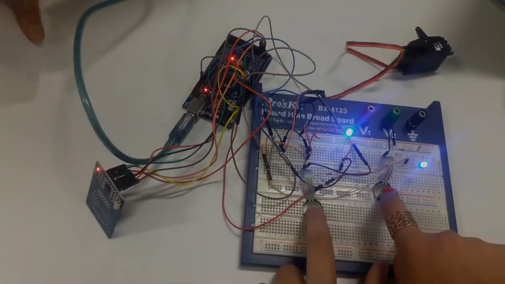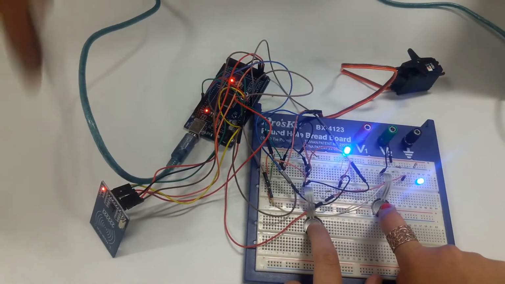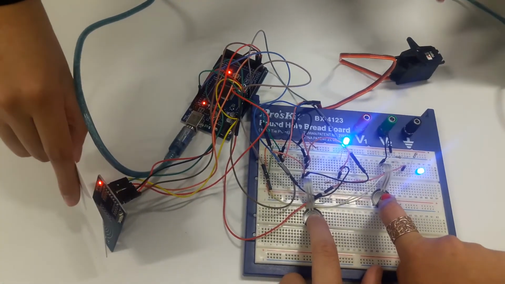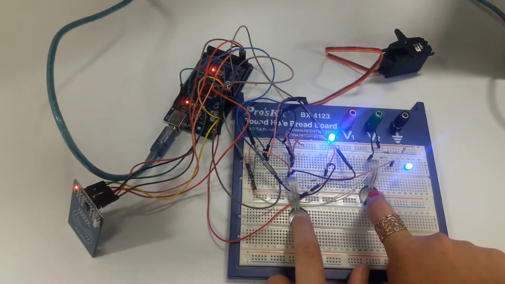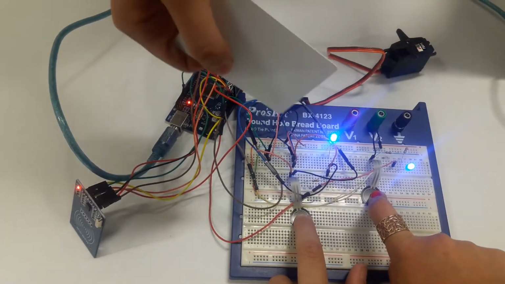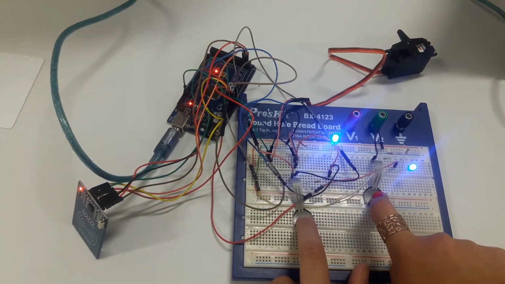So right now we take the same card, and we'll swipe it again, and the motor will not move as there is no money in this card, and plus there are no available parking spaces. Thank you.